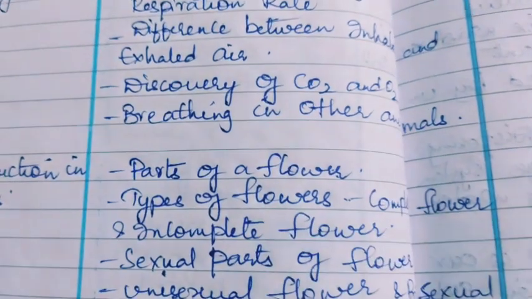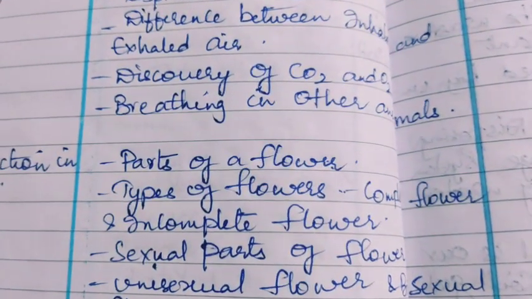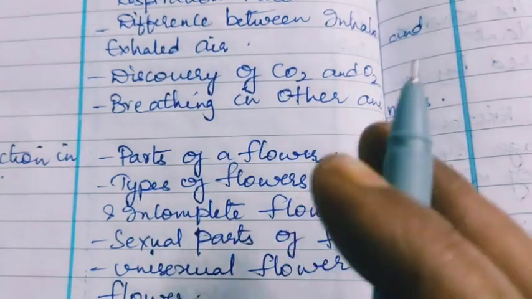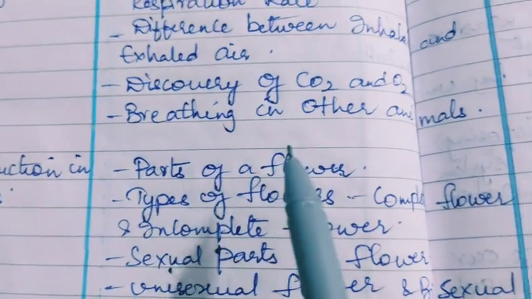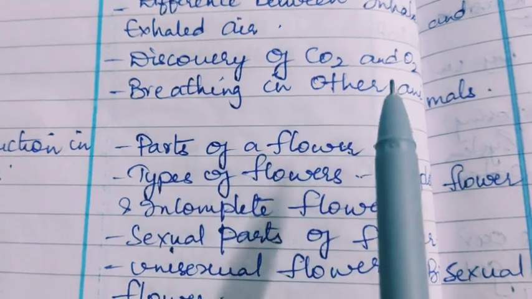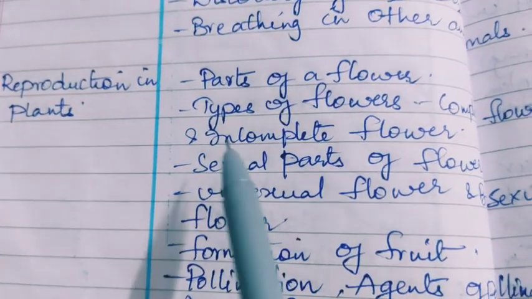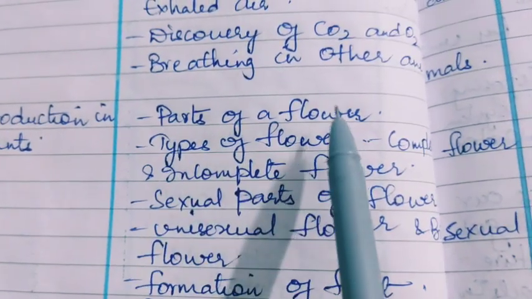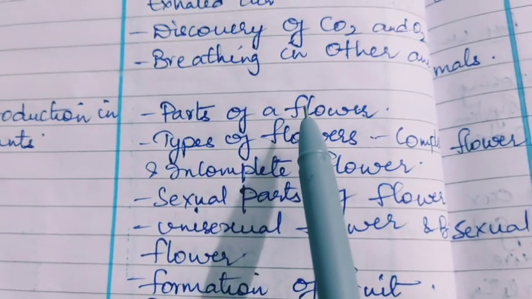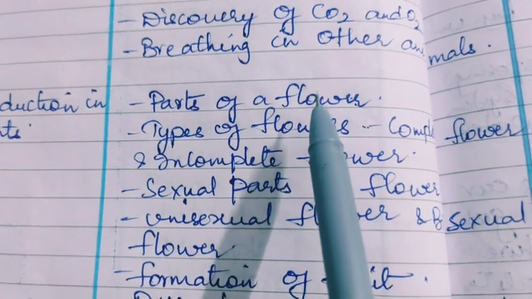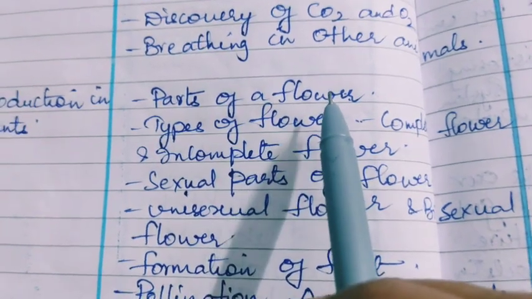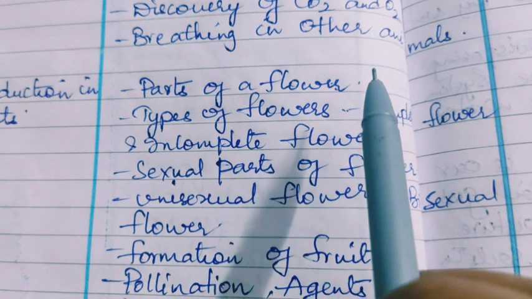In earthworm also, skin. And in cockroach, trachea and spiracles. So, these are the different respiratory organs in other animals. Next, reproduction in plants. Here, you learn the diagram of a flower. So, in a flower, 4 whorls or 4 parts: calyx, corolla, androecium, gynoecium.